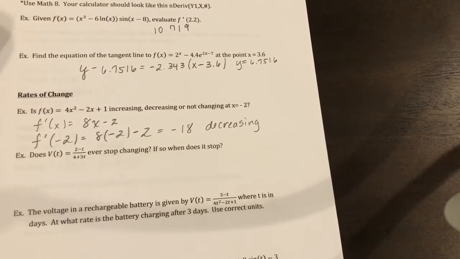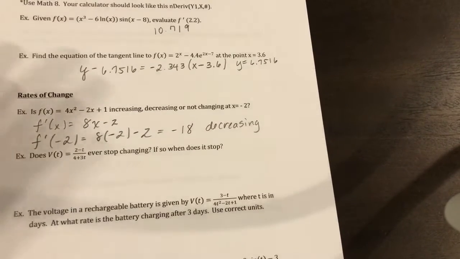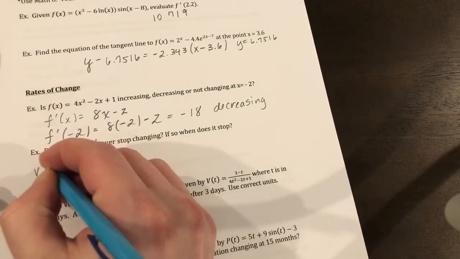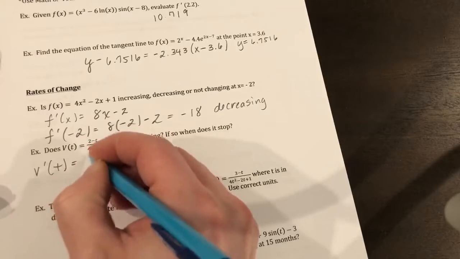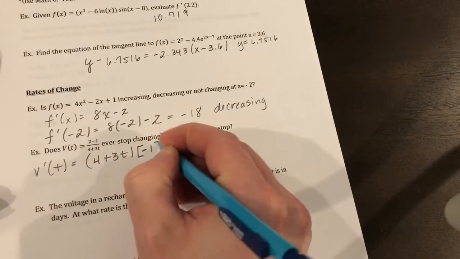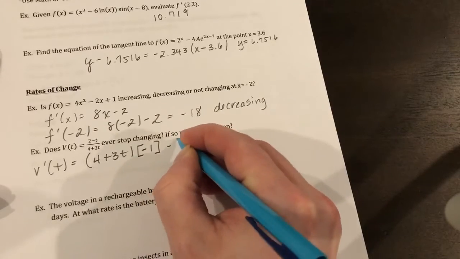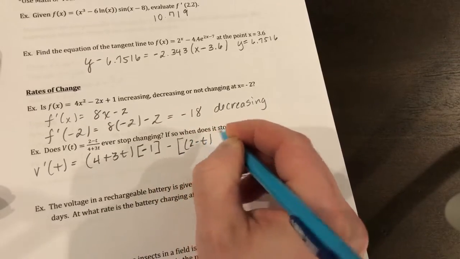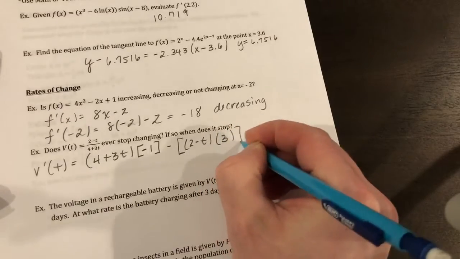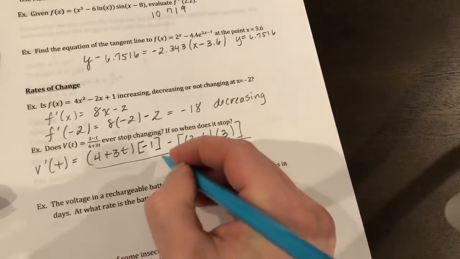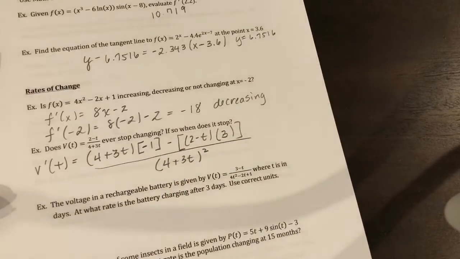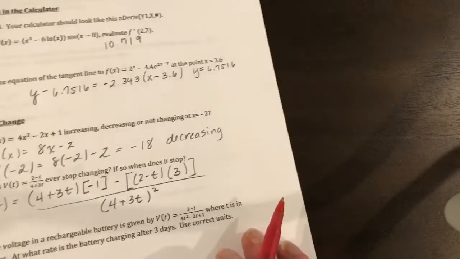Okay. Does v of t ever stop changing? If so, when does it stop? So is the derivative ever equal to 0? So we're going to take our derivative. So we're going to write the bottom, derivative the top, minus write the top, derivative the bottom, all over the bottom squared. So we're going to FOIL out all this good junk.